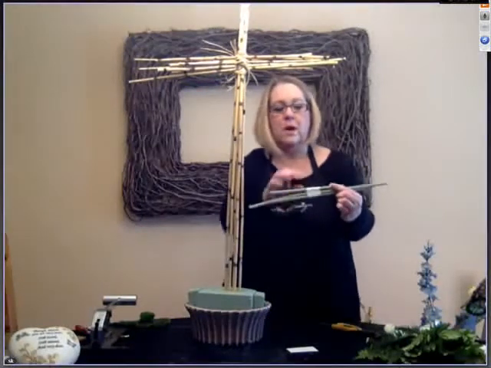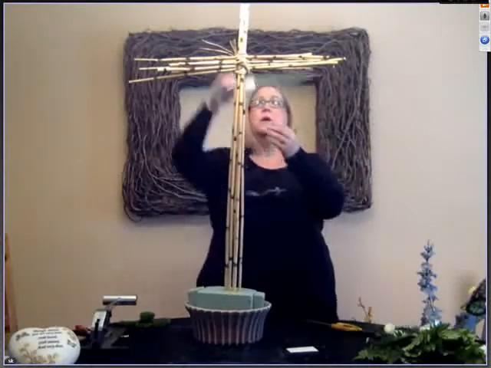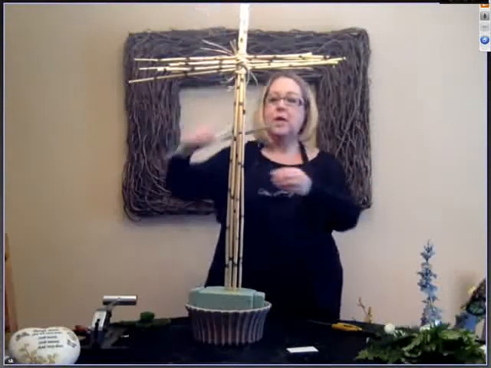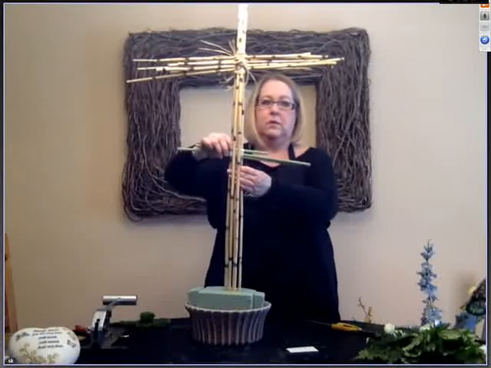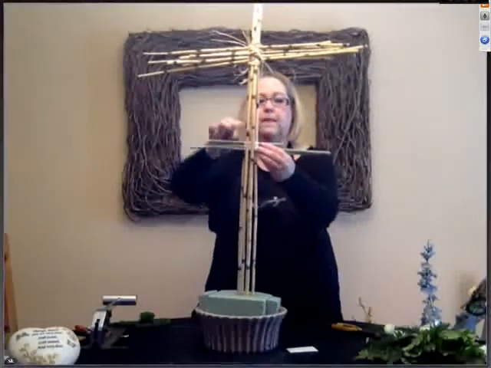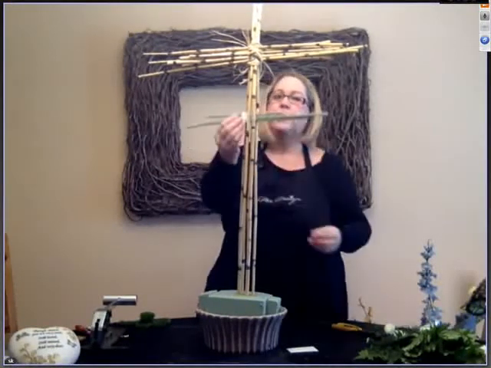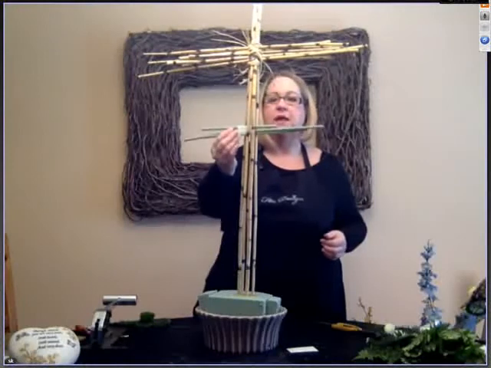That created my crossbar. Then I added a couple more, and I added another glue strip. And then I inserted them in between the vertical bamboo, and I just raised it to the level I wanted it.